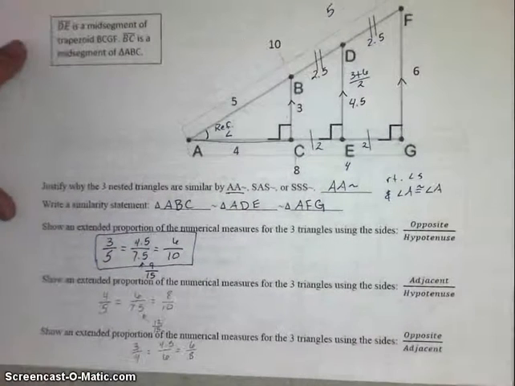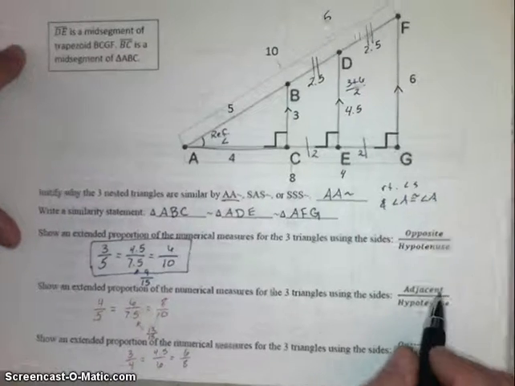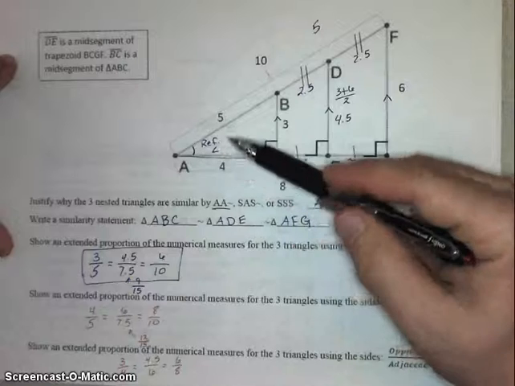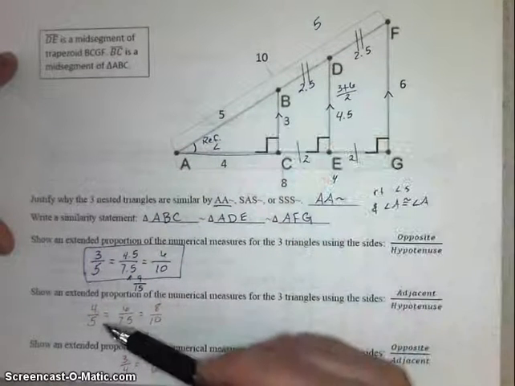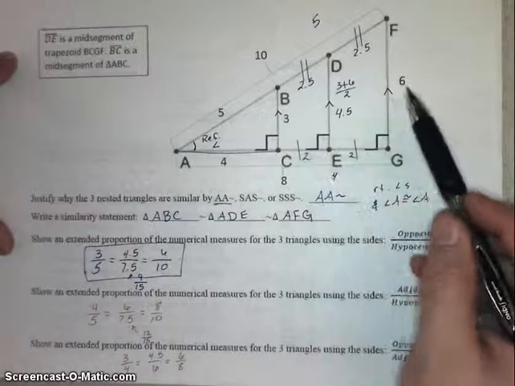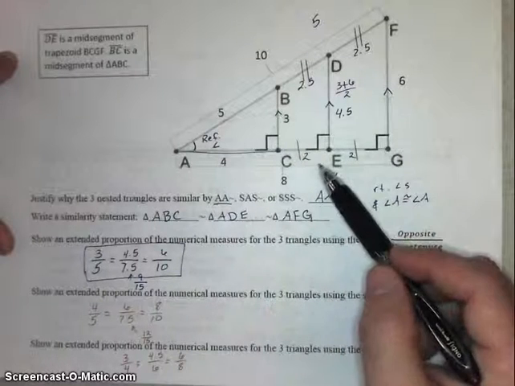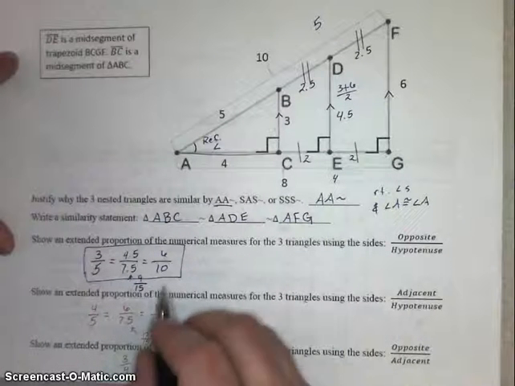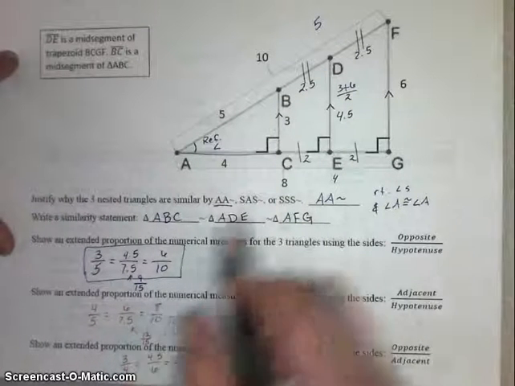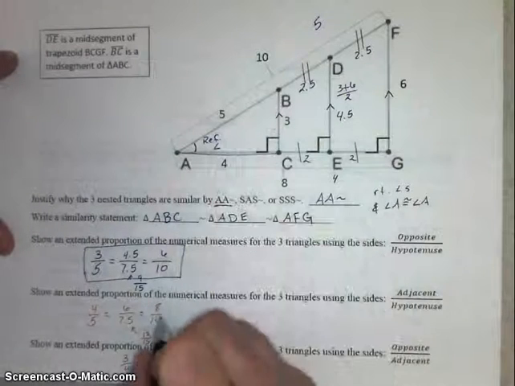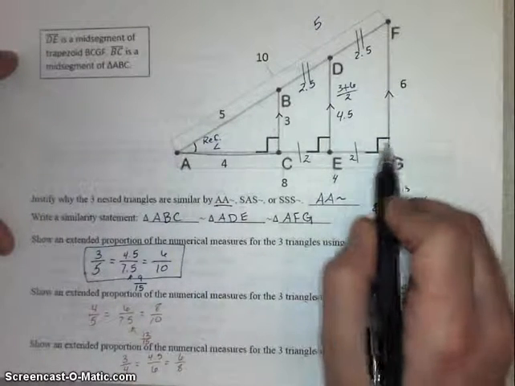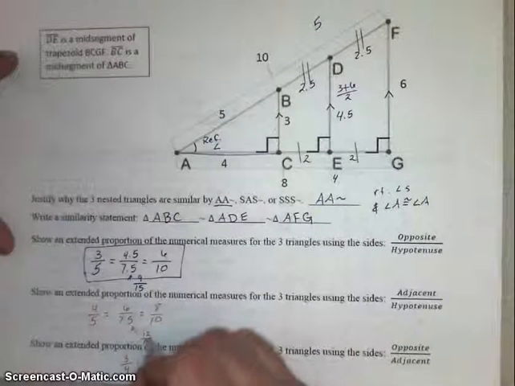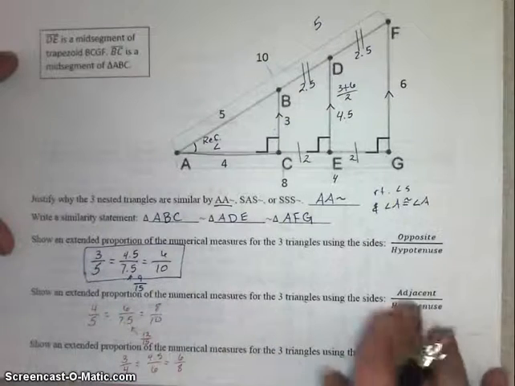Otherwise, these are what we should get. For the adjacent leg over hypotenuse ratio, the adjacent leg would be 4. Remember, our reference angle is still A. And the hypotenuse is 5 still. So we get 4 over 5. And then for the next triangle, that would be 6, the adjacent leg, 4 plus this 2, over the hypotenuse, 7.5. And then the adjacent leg, 8 over the hypotenuse, 10. Okay, and again, these all would be the same. 6 over 7.5 is the same as 12 over 15, which does reduce to 4 over 5.